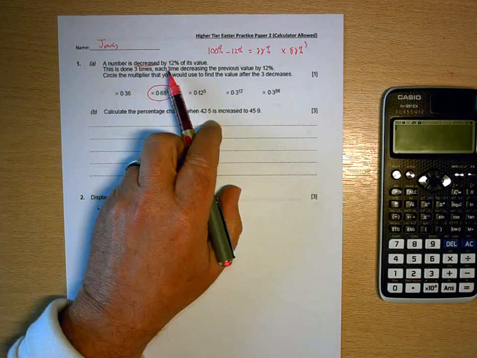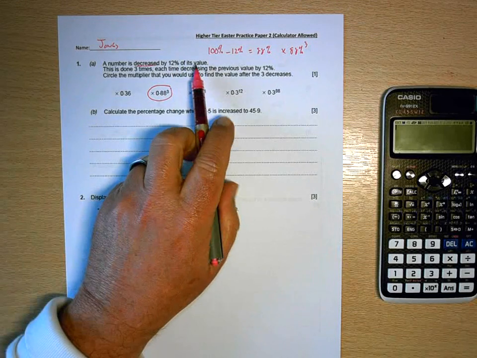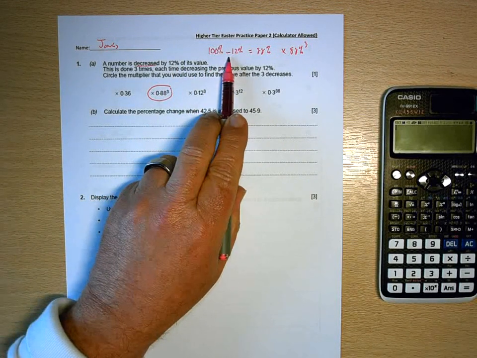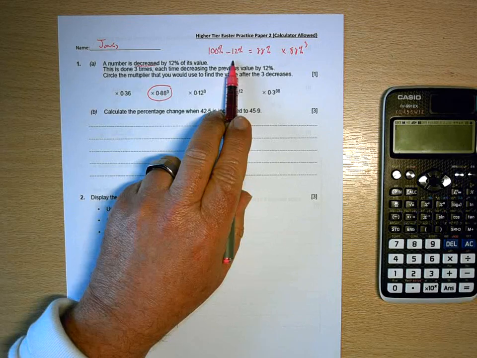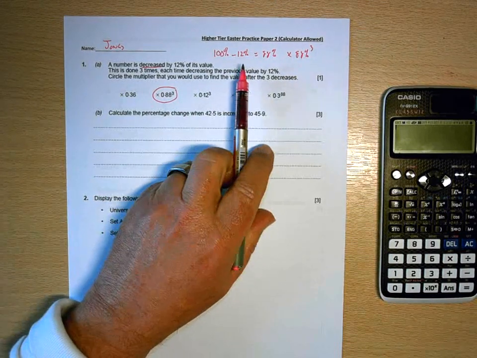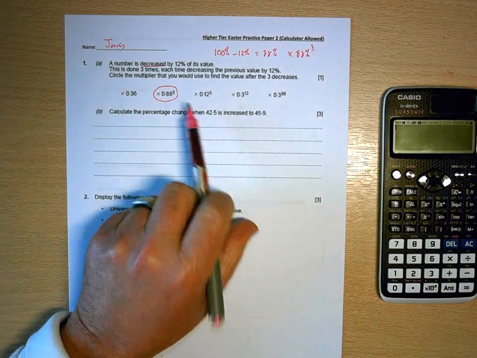If it had been an increase of 12%, then you'd be doing 100% plus 12, so you'd have 112%, and that then as a decimal would be 1.12.